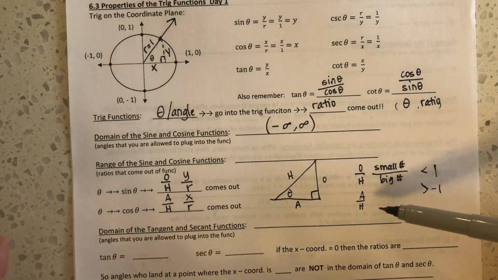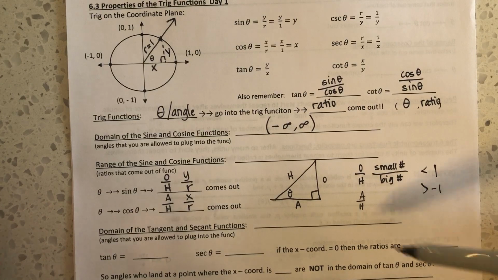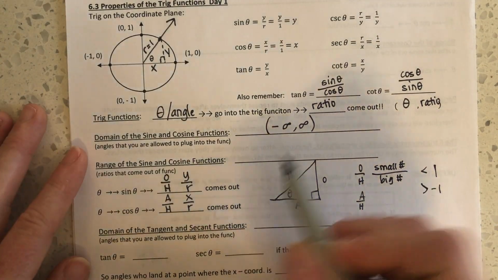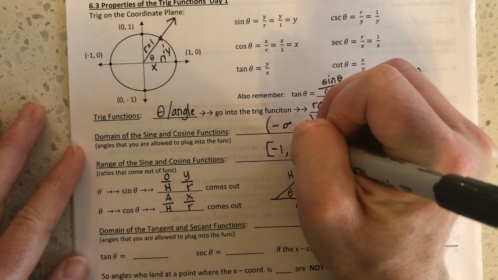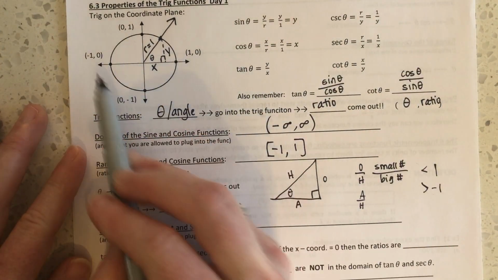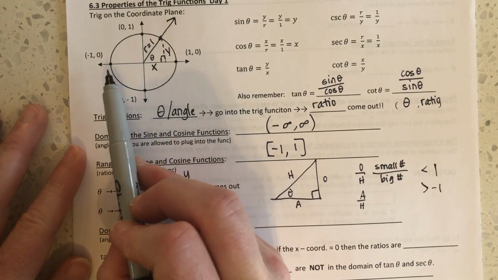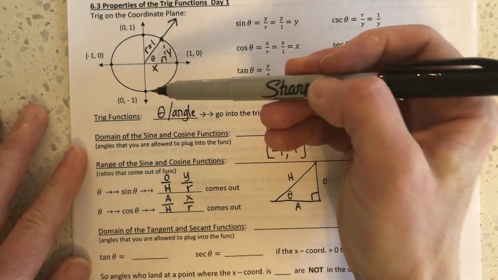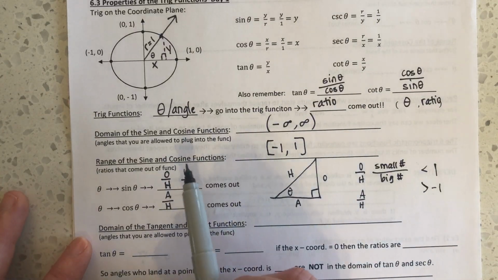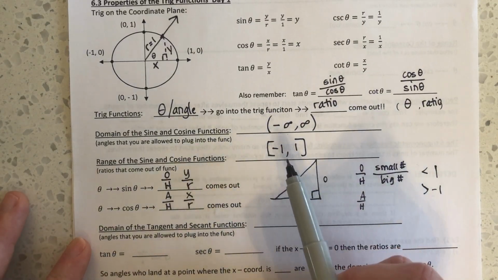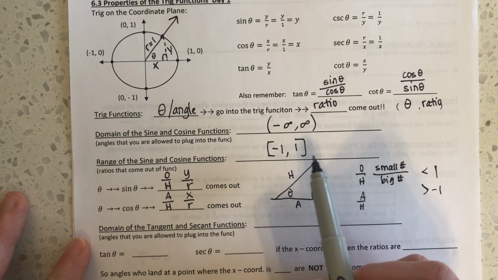So the range of the sine and cosine function is -1 to 1. And you can see all the x and y values that live on this circle are from -1 to 1. So the ratios that come out of a sine or cosine function are going to be numbers in between -1 and 1.